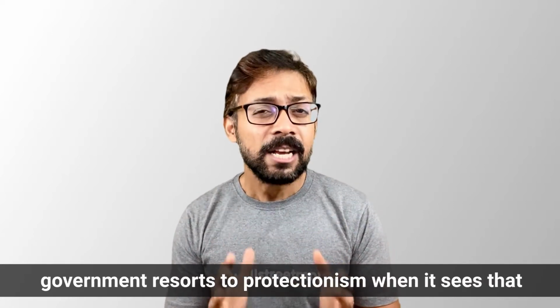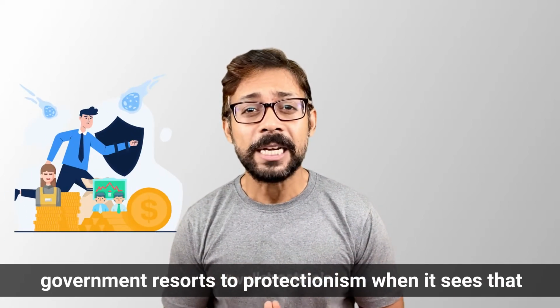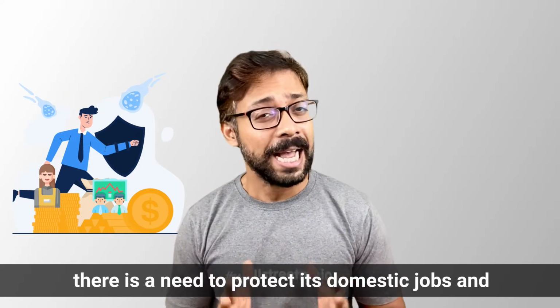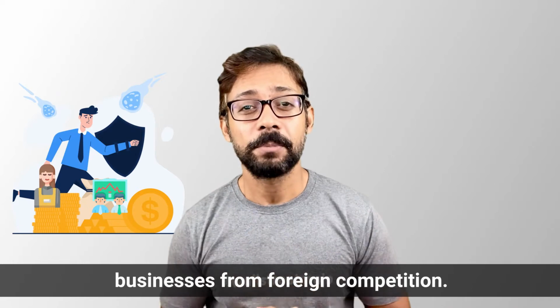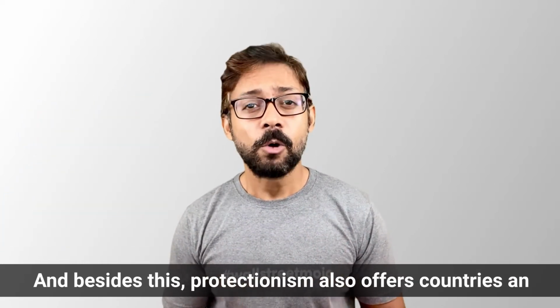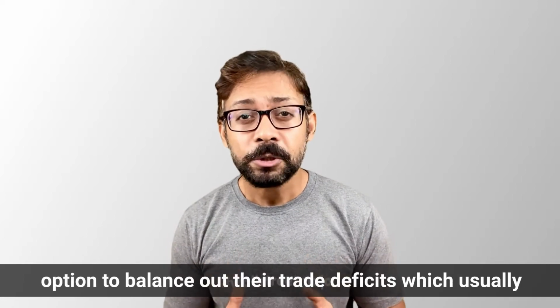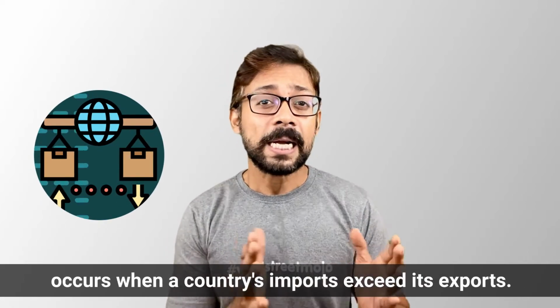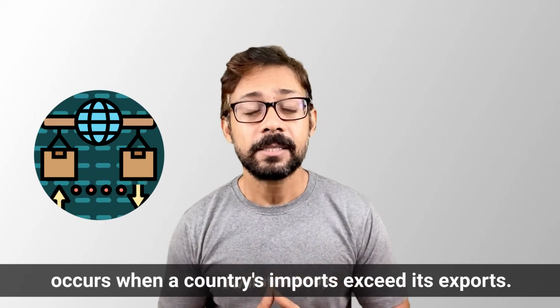Generally, any government resorts to protectionism when it sees a need to protect its domestic jobs and businesses from foreign competition. Besides this, protectionism also offers countries an option to balance out their trade deficits, which usually occur when a country's imports exceed its exports.